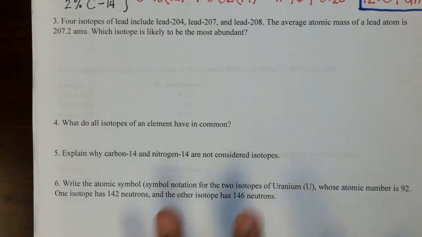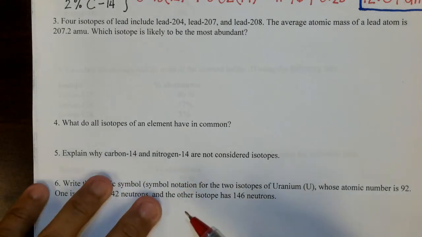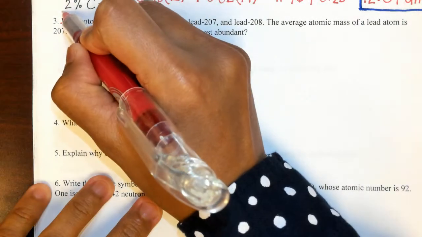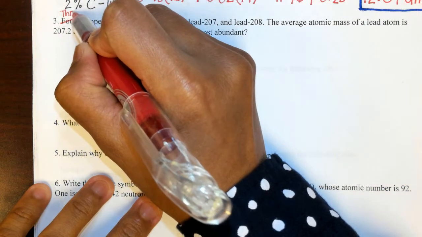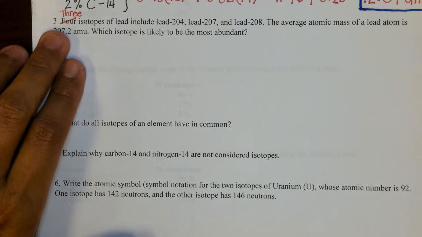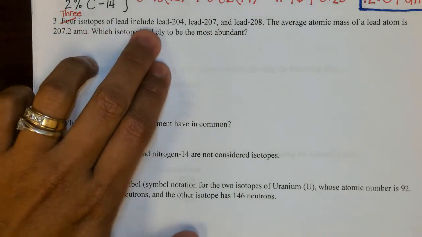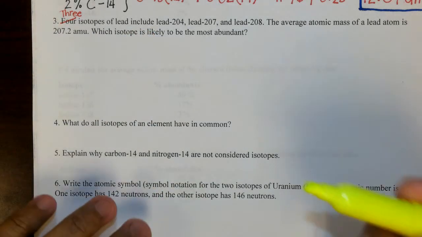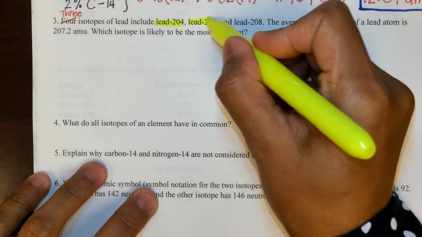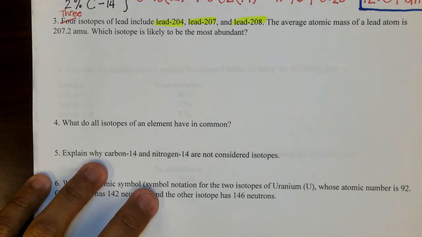So let's proceed to number 3 here, and let's read this all together. Number 3, would you mind changing this word to a word 3? It's not 4 isotopes, but 3 isotopes. Okay? So let me read it with you. 3 isotopes of lead include lead 204, then second is lead 207, and third is lead 208.